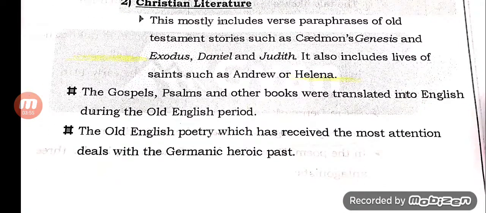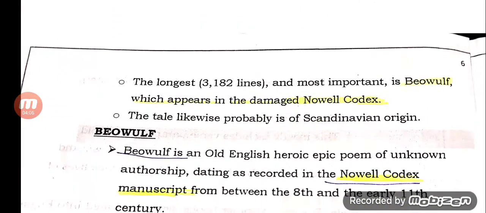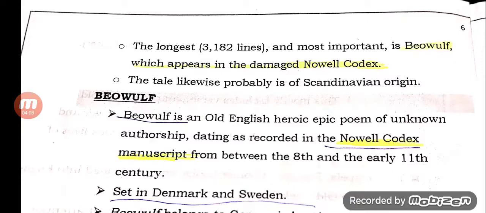The Old English poetry which has received the most attention deals with the Germanic heroic past. The longest, at 3,182 lines, and the most important is Beowulf, which appears in the damaged Nowell Codex. The tale likewise probably is of Scandinavian origin.